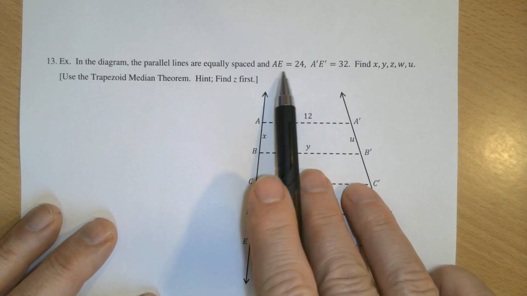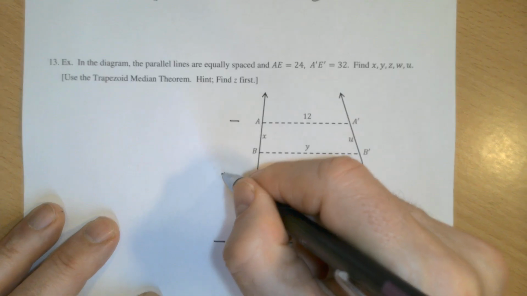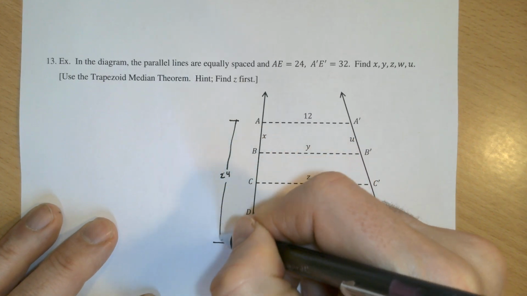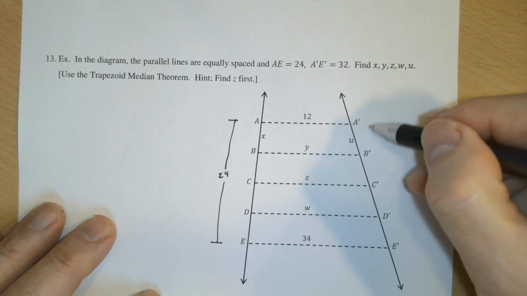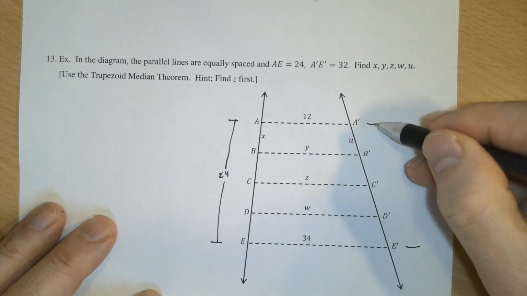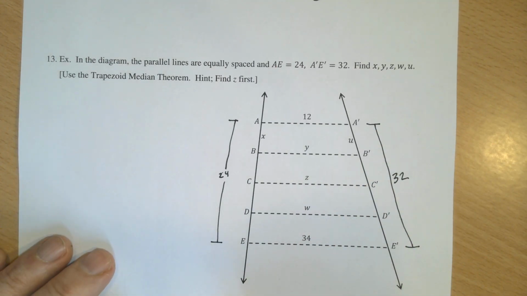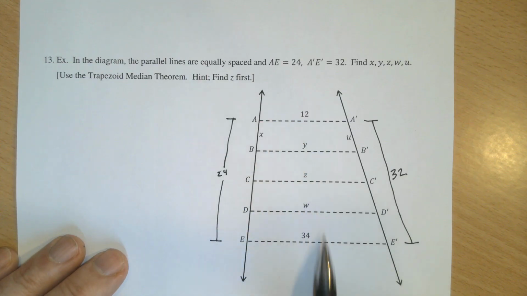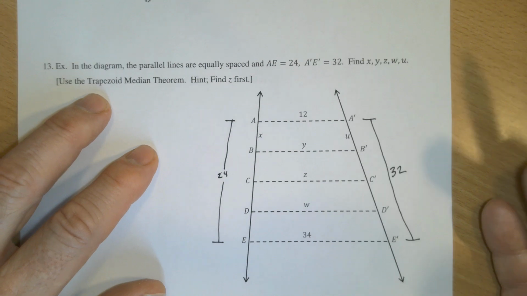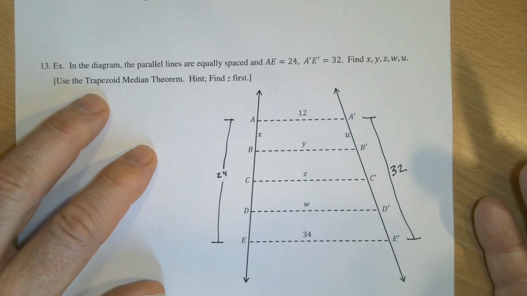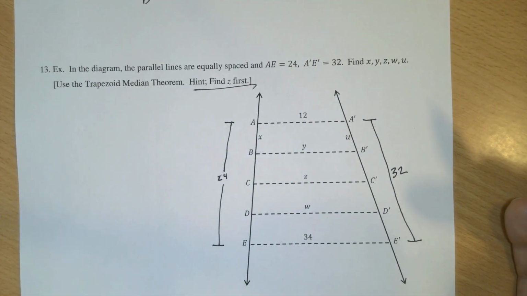Okay. And the distance from A to E, so from there to there, is 24. And from A prime to E prime, from there to there, is 32. Given all that, we need to find all of these variables, x, y, z, w, u. And we're just going to use the trapezoid median theorem over and over again. And the big hint is find z first.